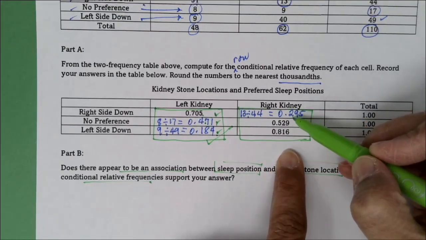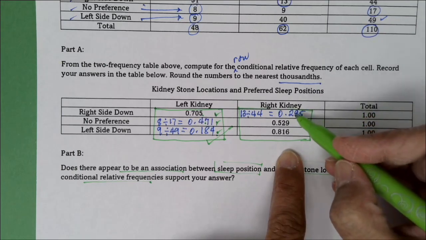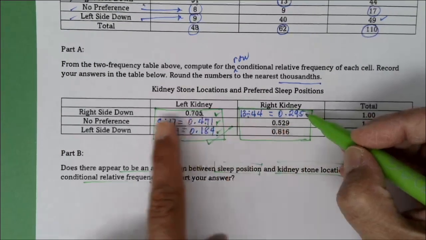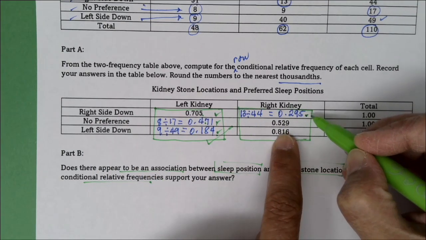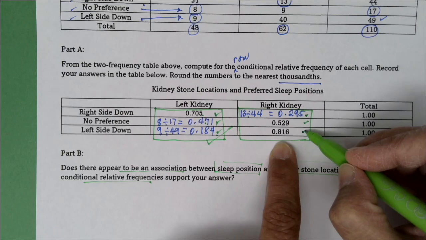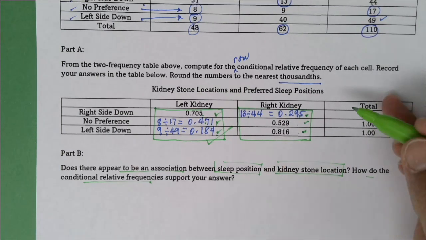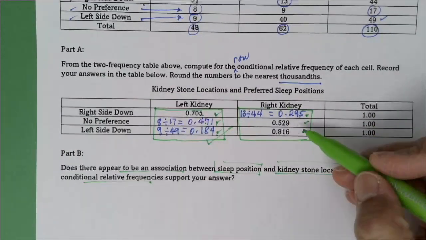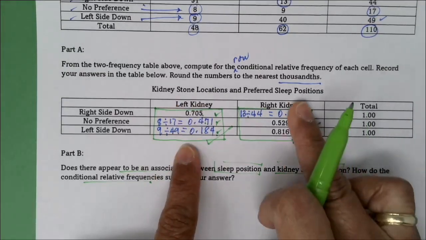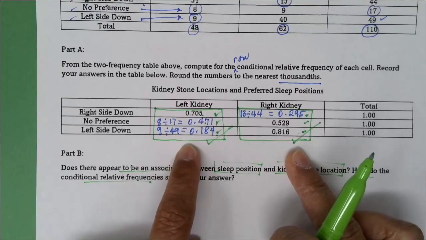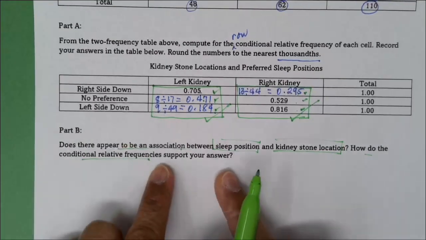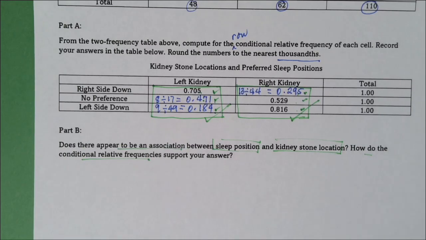Now let's compare the row conditional relative frequencies for those having stones on their right kidney. For the first position, right side down, that's 295 thousandths, compared to no preference, that's 529 thousandths, to left side down, that's 816 thousandths. These numbers are obviously different from each other. In terms of value, they're very far from each other. So that's another check mark. We see that in both columns, the left kidney and the right kidney, the row conditional relative frequencies are different. Therefore, we can say that there is evidence of an association between sleeping position and the kidney stone location.